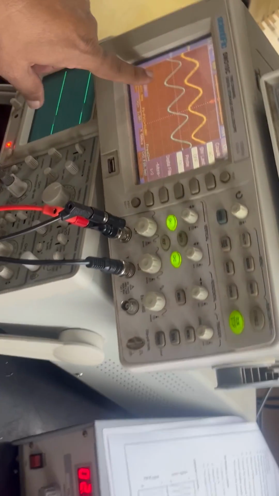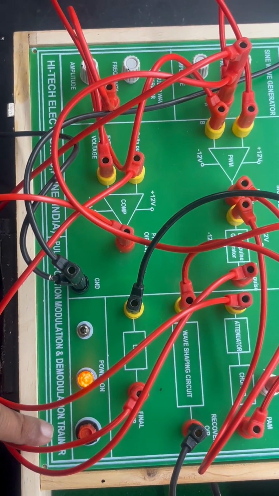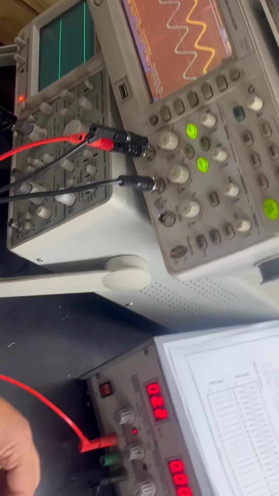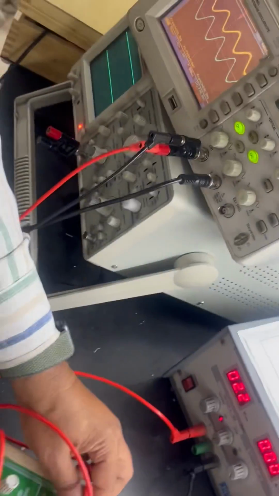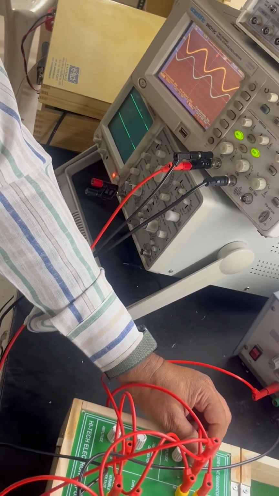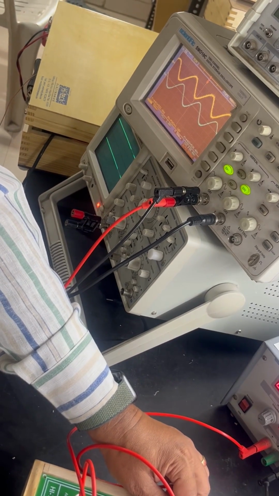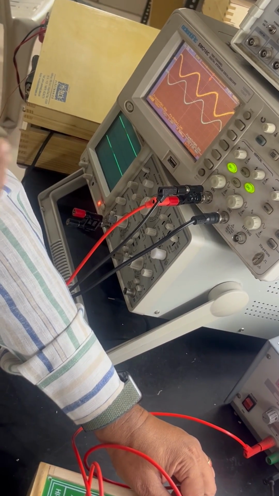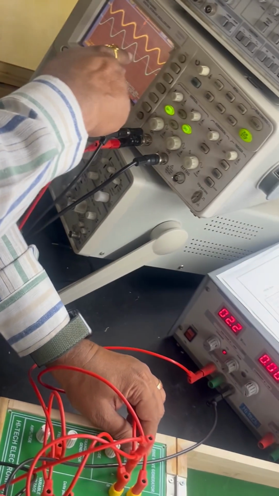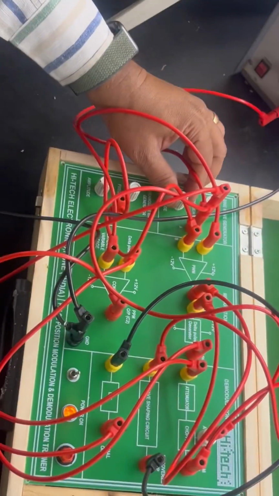See, you are getting the original sine wave as well as the demodulated output sine wave, and I am verifying this by varying the frequency and amplitude of the signal. See, I am varying the frequency of this sine wave, and the frequency is getting varied. Along with that, the amplitude changes: as frequency goes on decreasing, amplitude increases, and as frequency goes on increasing, amplitude decreases. This is a normal phenomenon of any amplifier response. And here is the amplitude.